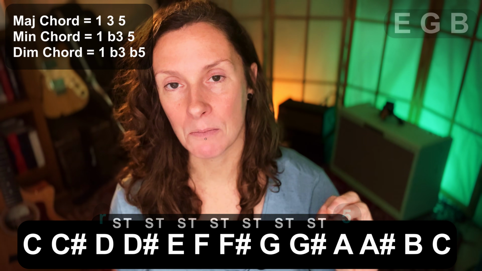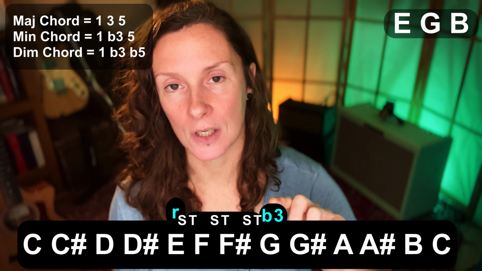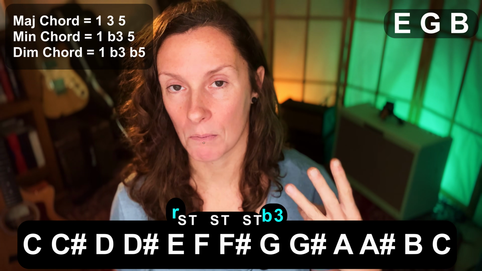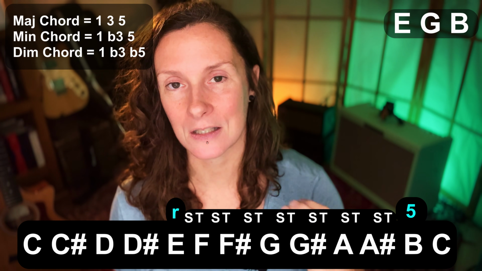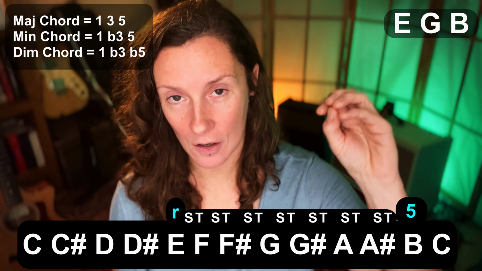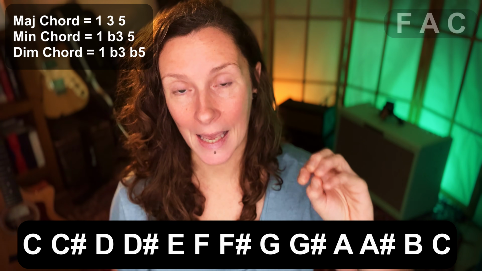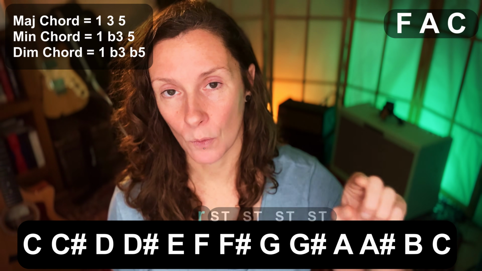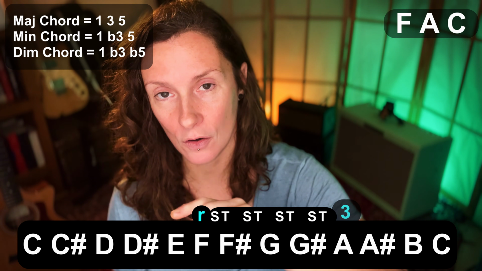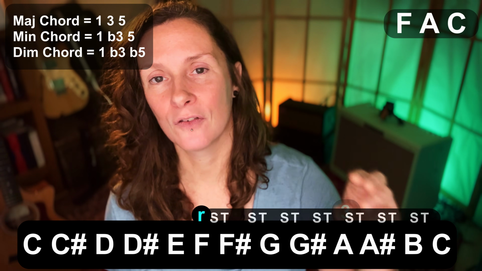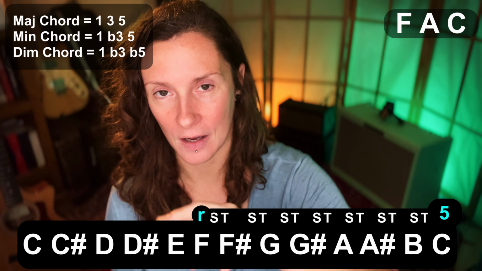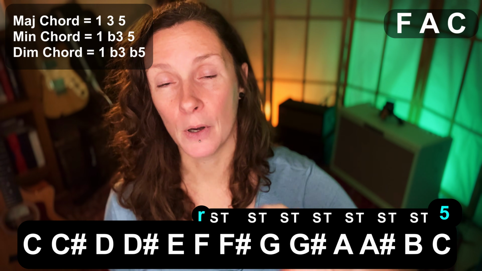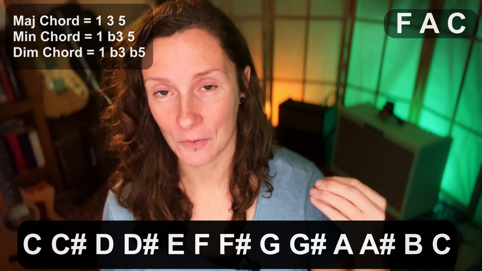If we look at the E minor, we have E to G, that's 3 semitones, the minor third. And the E to the B is 7 semitones, that's a perfect fifth. So that's another minor chord. The F to the A, 1, 2, 3, 4, major third. The F to the C, 1, 2, 3, 4, 5, 6, 7. Perfect fifth. So we have an F major chord.